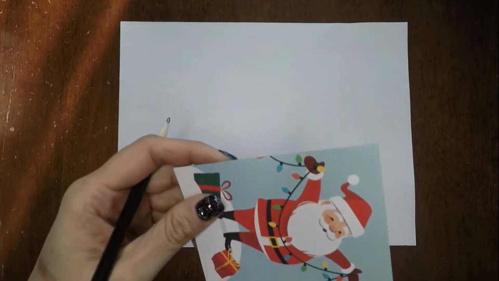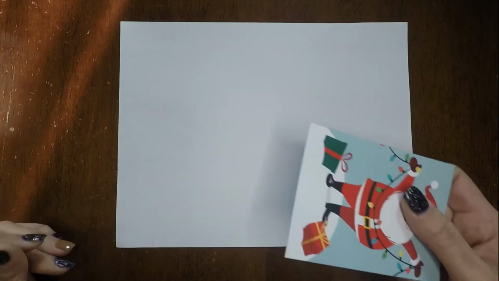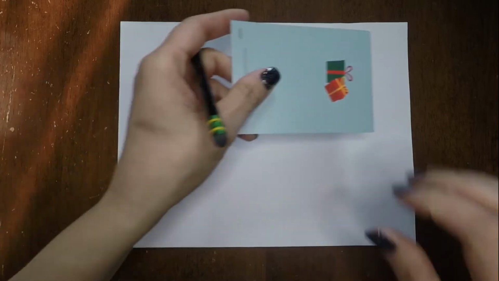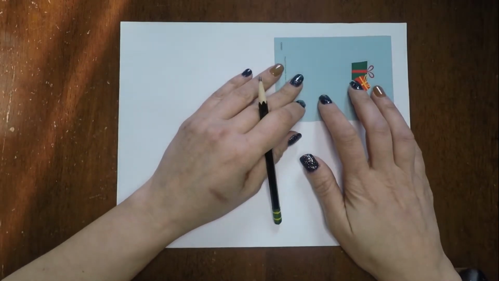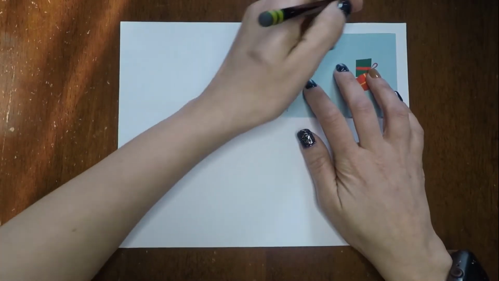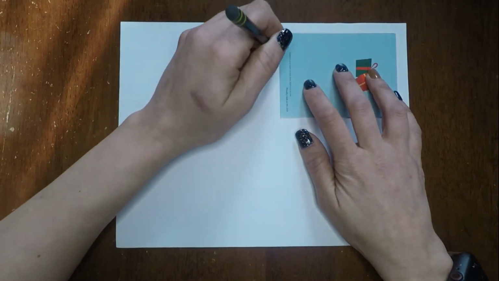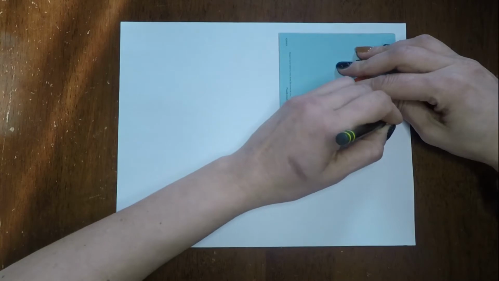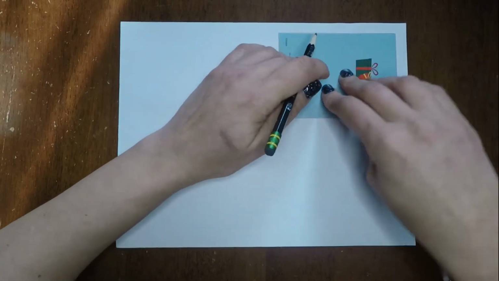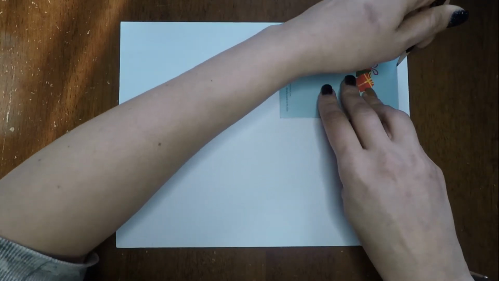So the first step that we're going to be doing is making our frames for our thumbnail sketches. Today is just about coming up with ideas, and then once they're approved, you can make that into your larger design. I have this Christmas card here. I'm going to be using this to make the frames for my thumbnail sketches. So we're going to be tracing this four times. So we're making 4 thumbnail sketches.